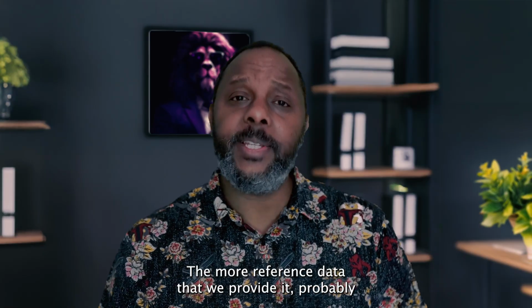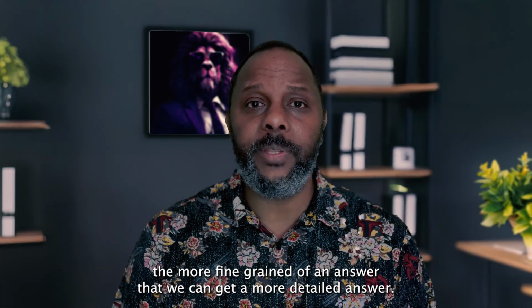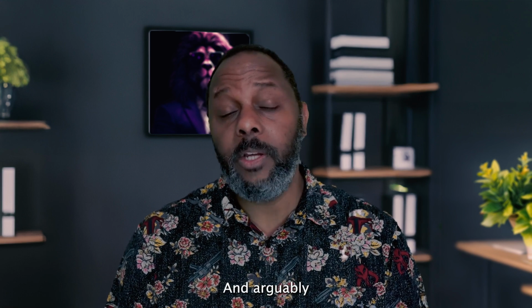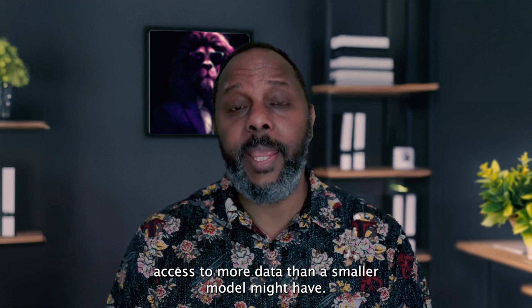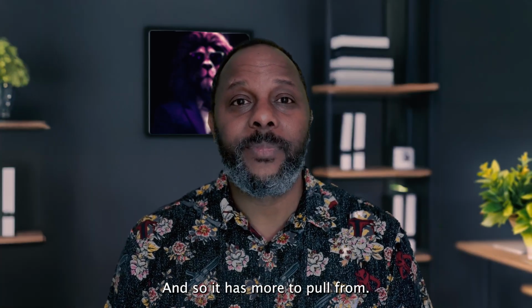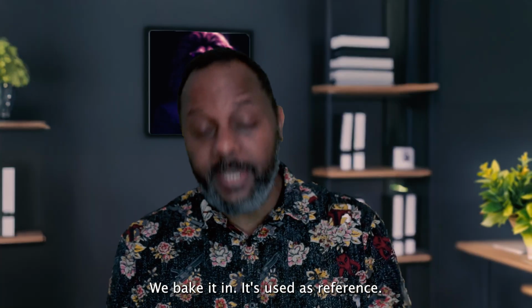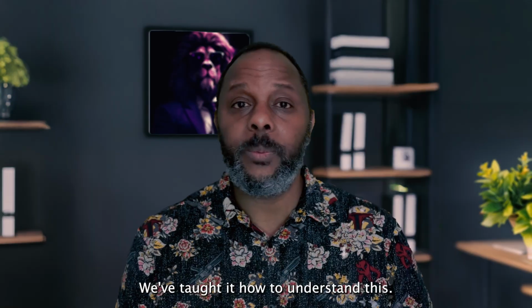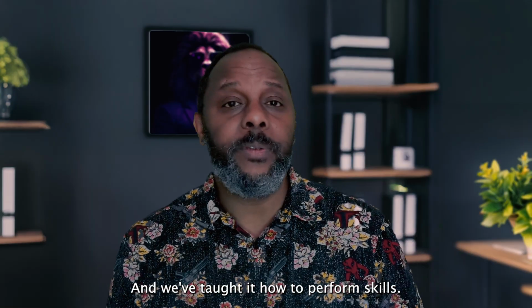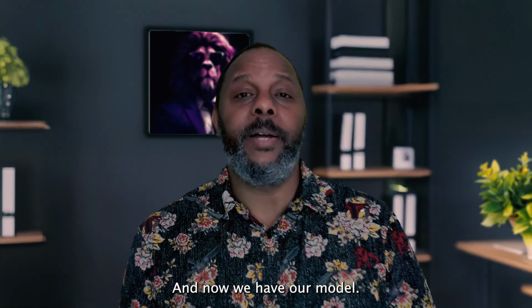The more reference data that we provide it, probably the more fine-grained an answer that we can get, a more detailed answer. And arguably, access to more data than a smaller model might have, and so it has more to pull from. So we take all that information, we bake it in, it's used as reference. We've taught it how to understand this, and we've taught it how to perform skills. And now we have our model.